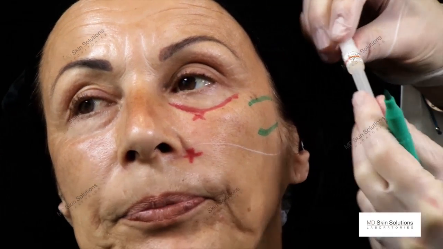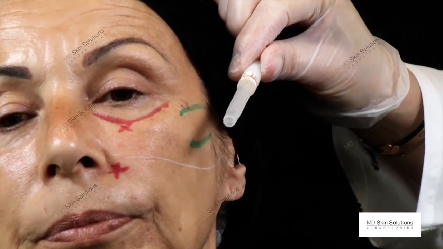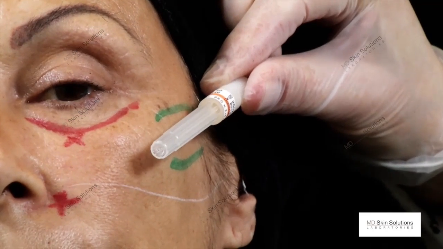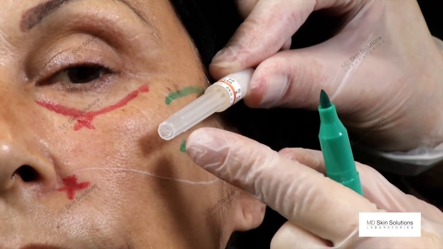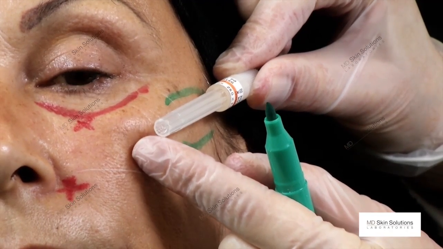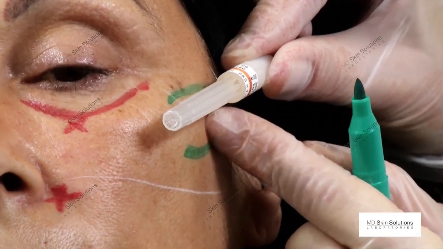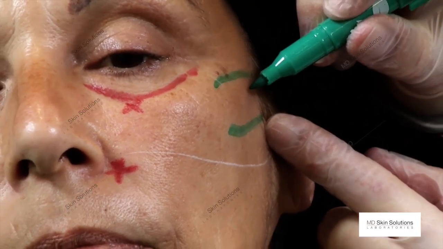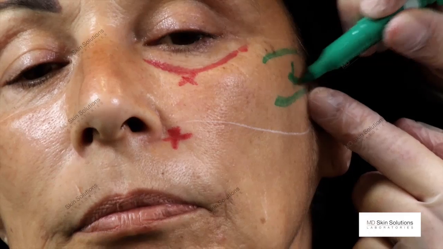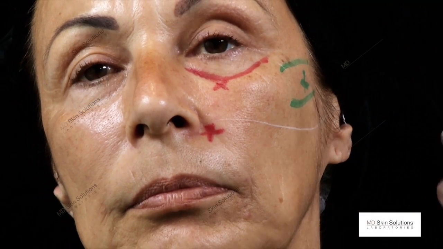I will use a 25 gauge 1.5 inch blunt tip cannula, and as this cannula reaches up to the next entry point, once I insert it in the middle of the zygoma, I will choose my first entry point here. That's the zygomatic arch entry point.